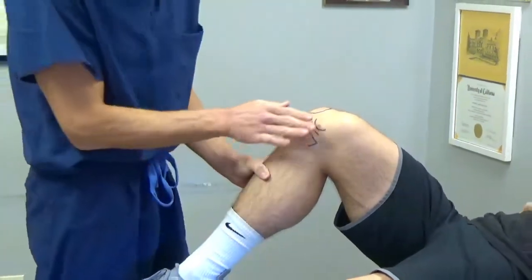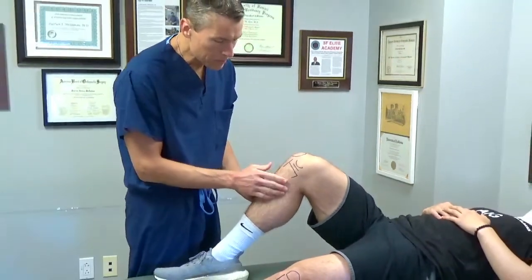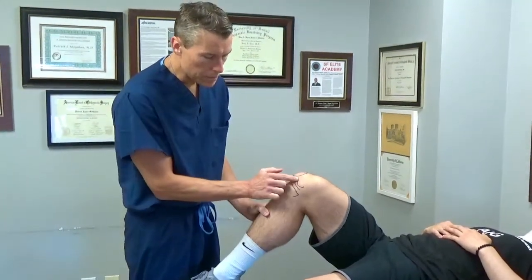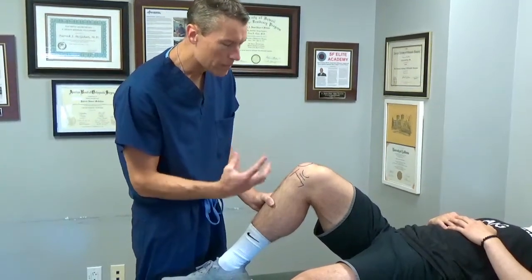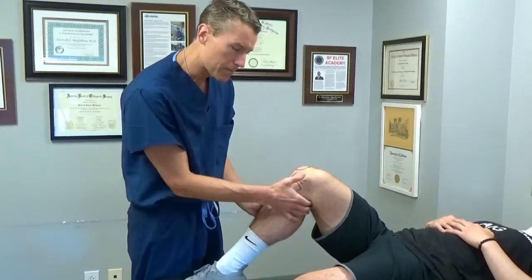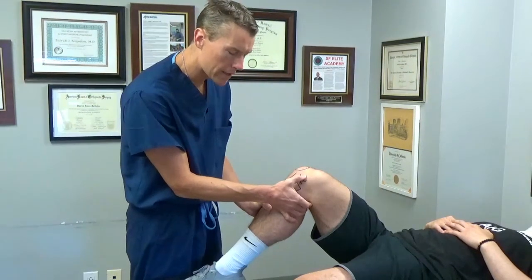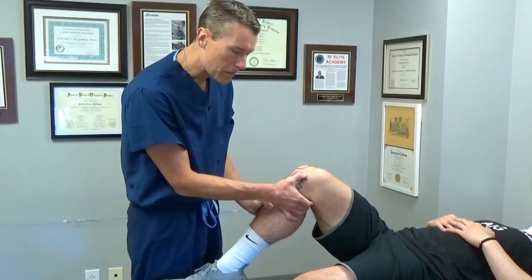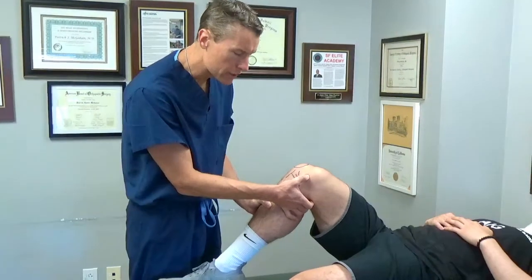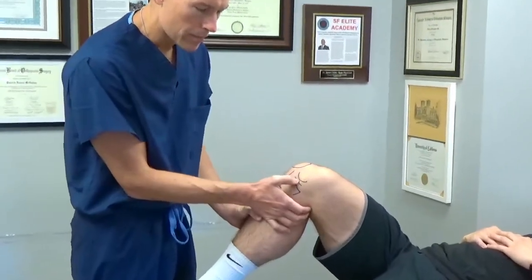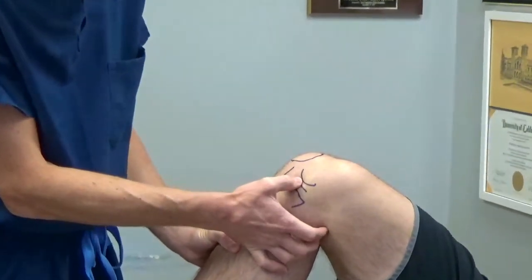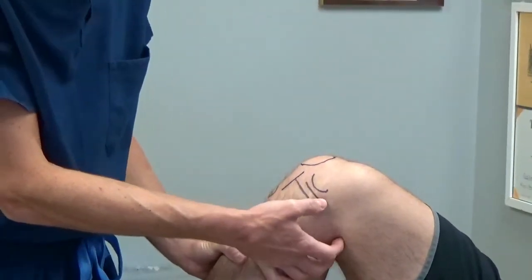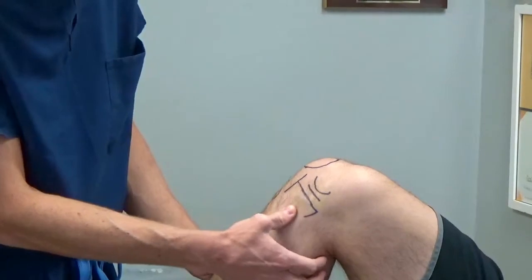Again, I want to draw your attention to the medial joint line. These pictures I've drawn are what is in my mind's eye when I'm examining a patient. I'm feeling the medial femoral condyle, which can be painful with an MCL injury or with arthritis. I'm pressing on the joint line where the meniscus is. This can also be painful with arthritis or a meniscus injury. And I'm pressing on the medial tibial plateau.